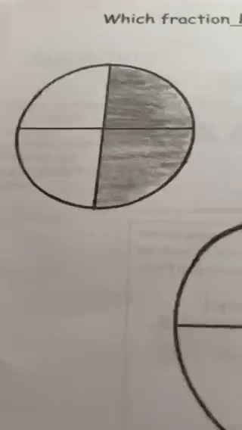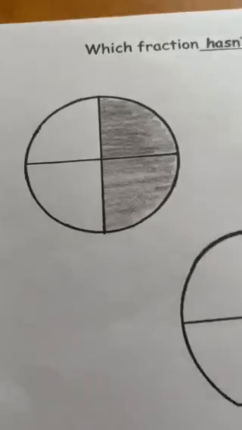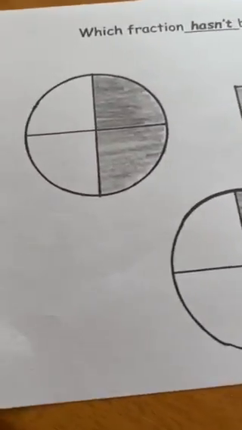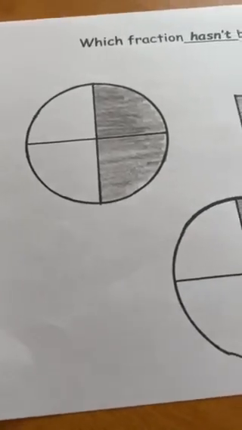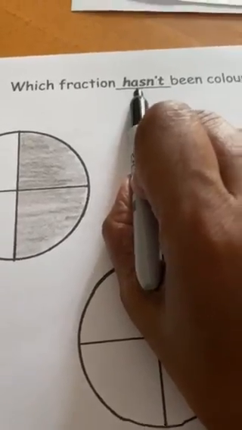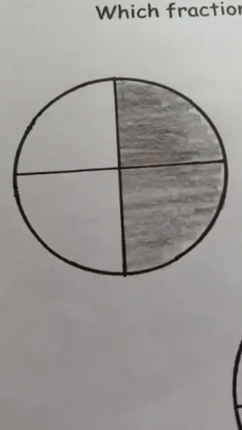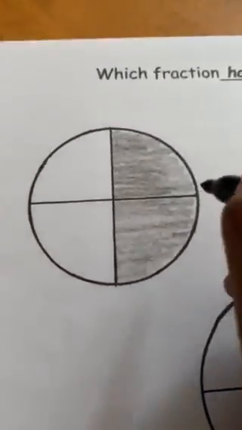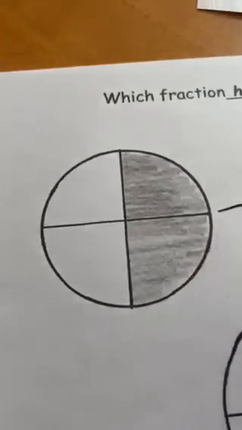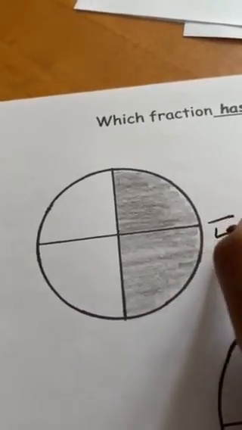The next slide we're going to look at is still fractions of shapes, but this time the shapes are all shaded. You need to tell me how many parts are shaded, or rather, as the question's asking, how many parts have not been shaded. So if I look at the first one, I'm going to draw my line first and count how many equal parts altogether. 1, 2, 3, 4 equal parts altogether.